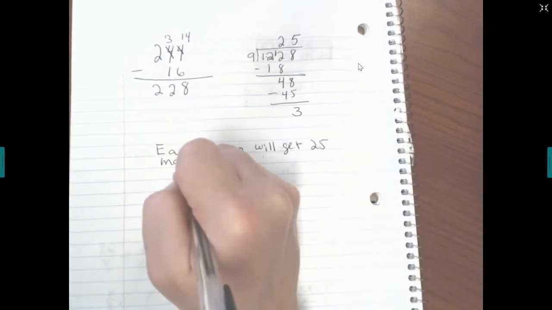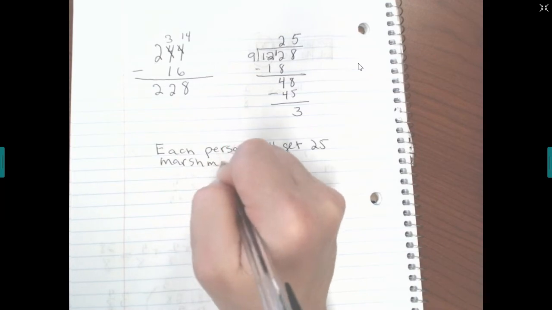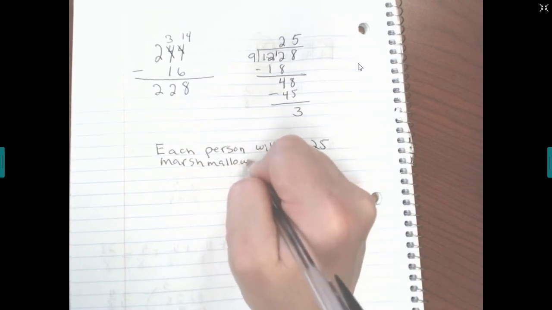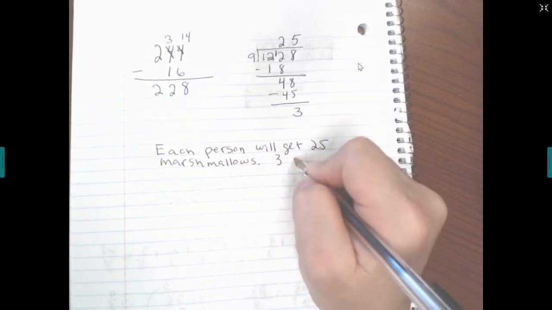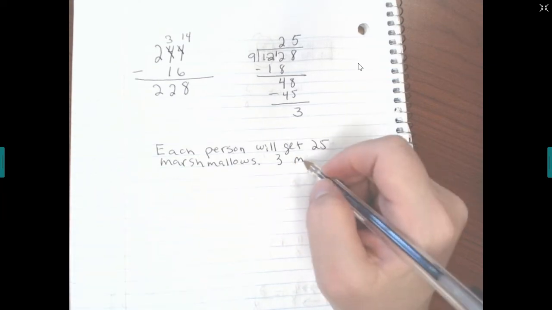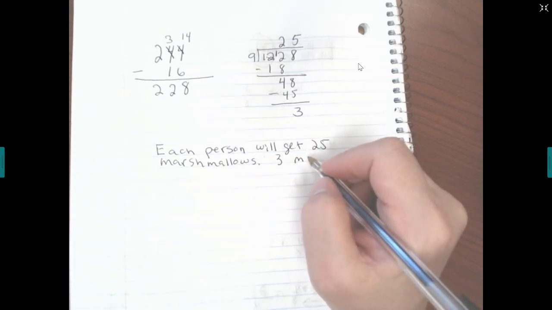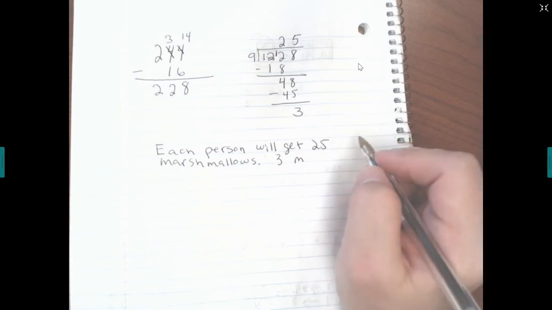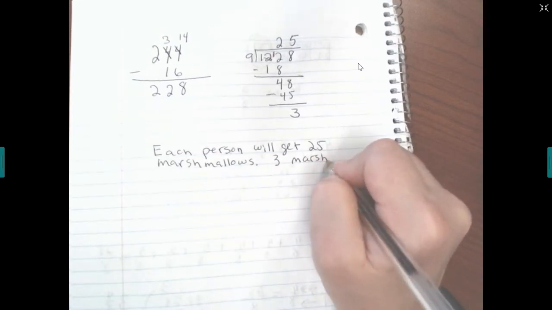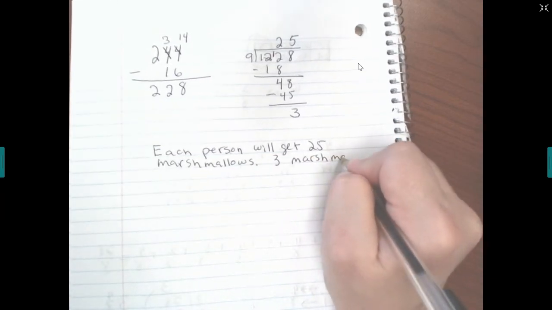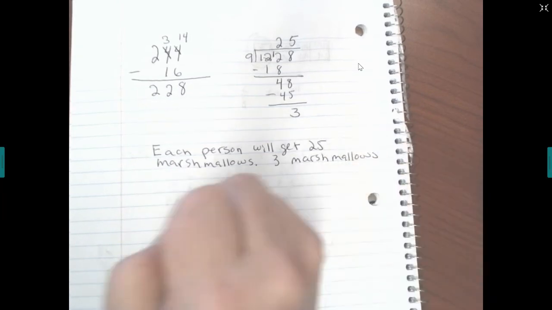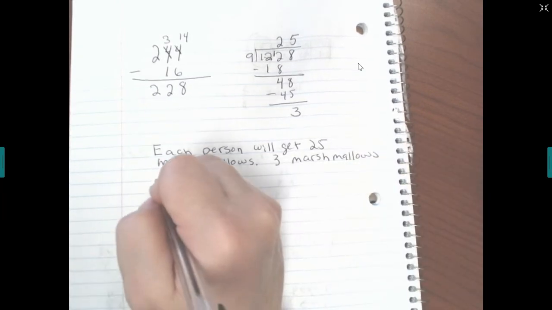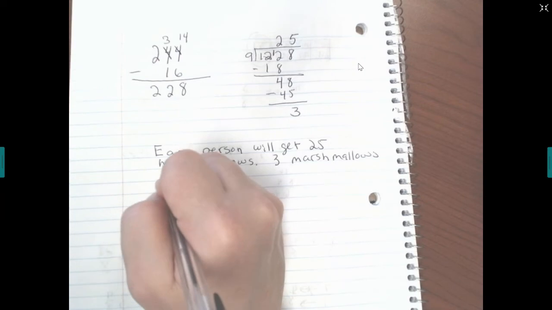25 marshmallows. Three marshmallows are left.